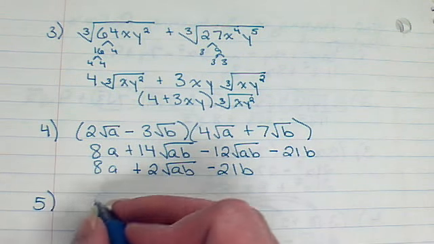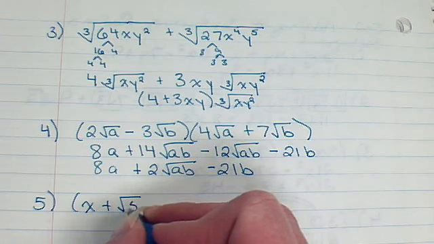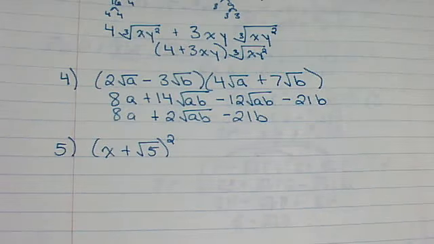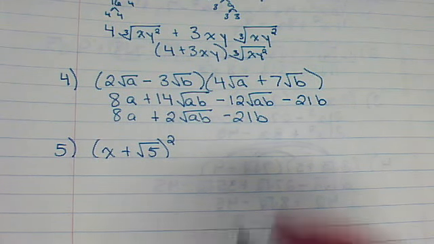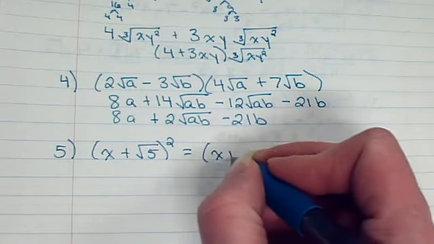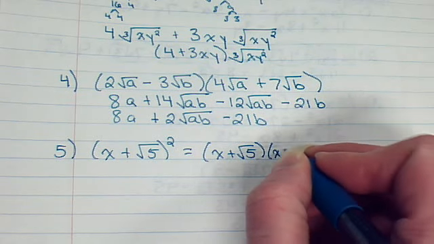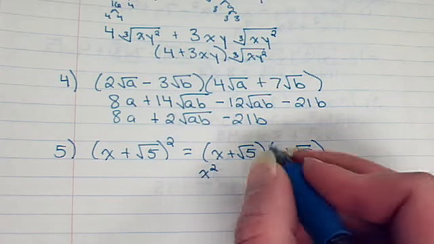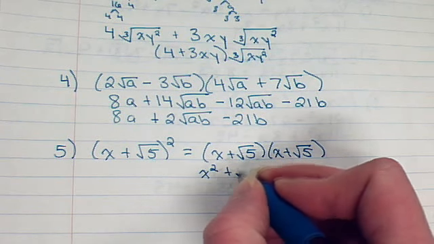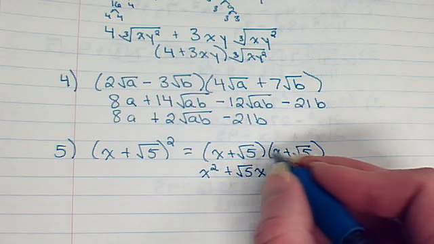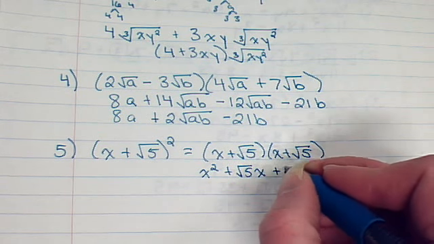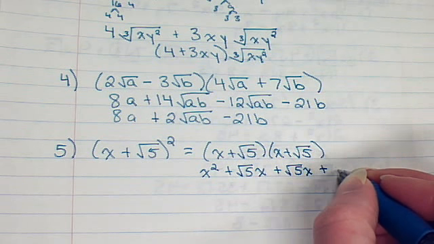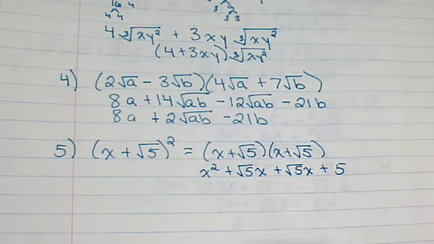Next one. X plus the square root of 5 squared. Now don't get caught up in the trap and think that you can distribute the square. No. Squaring something means to multiply it by itself. Now we distribute. X times x is x squared. X times the square root of 5 is going to be the square root of 5x. Square root of 5 times x is going to be square root of 5x. And then square root of 5 times the square root of 5 is going to be the square root of 25, which is just 5.